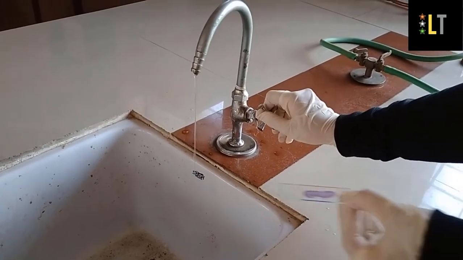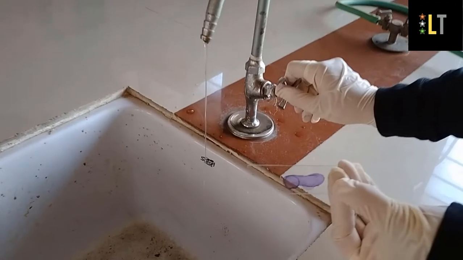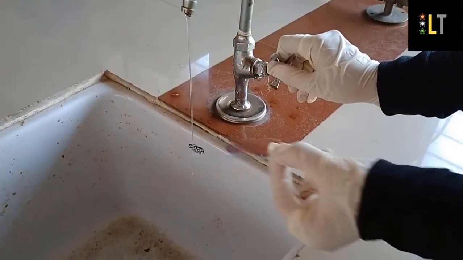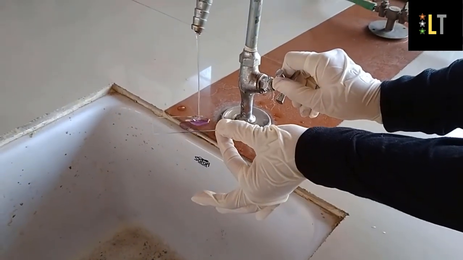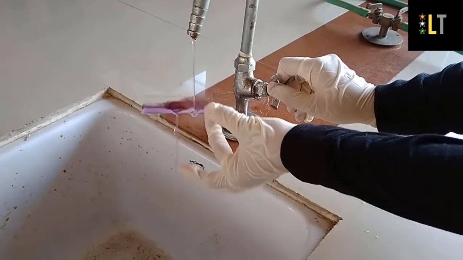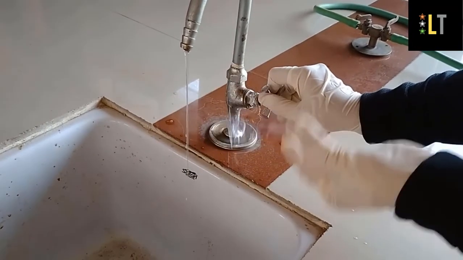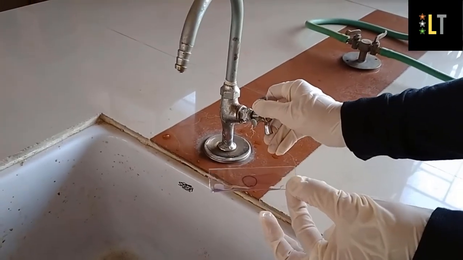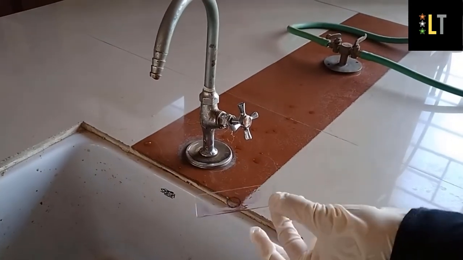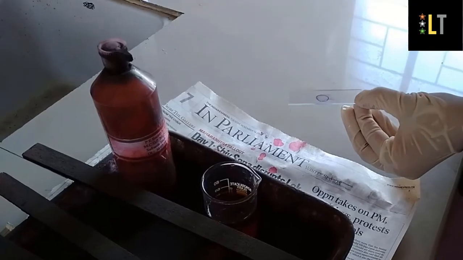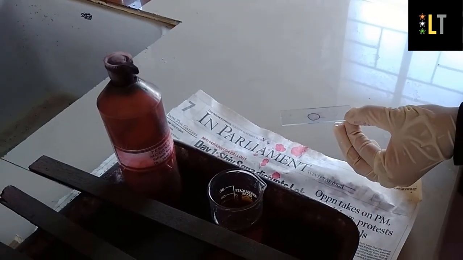So after 1 minute you can see that the stain has completely dried off. We will wash and remove the excess stain, and allow the slide to air dry. Now you can see that the slide has completely dried off.